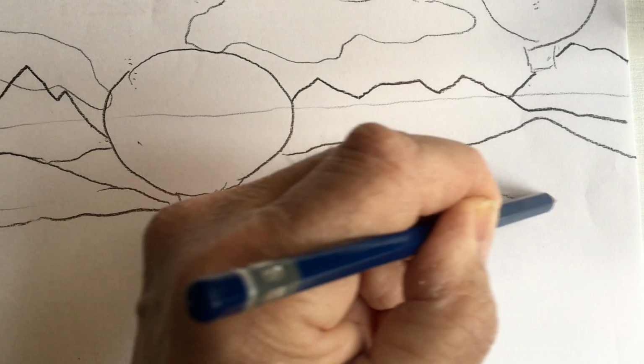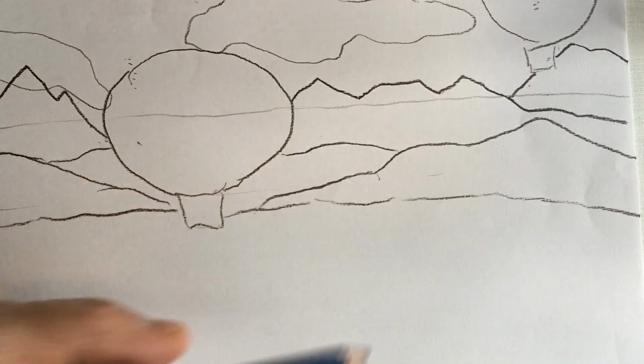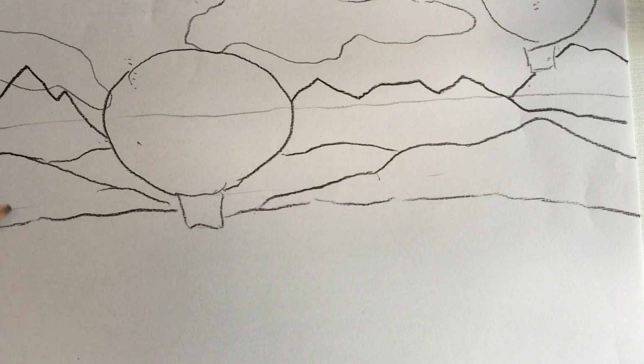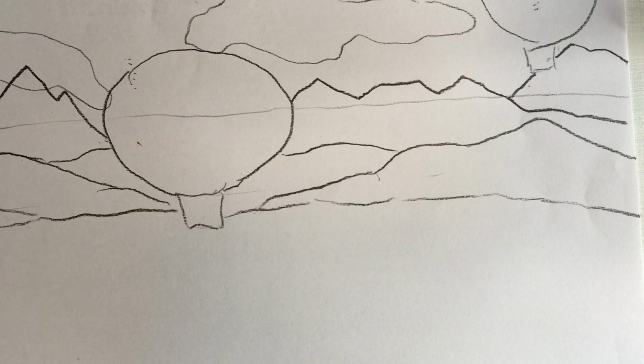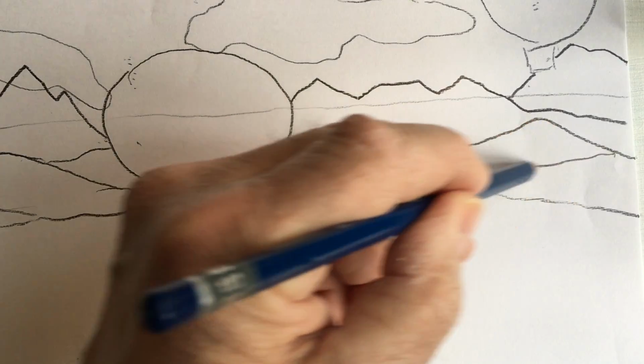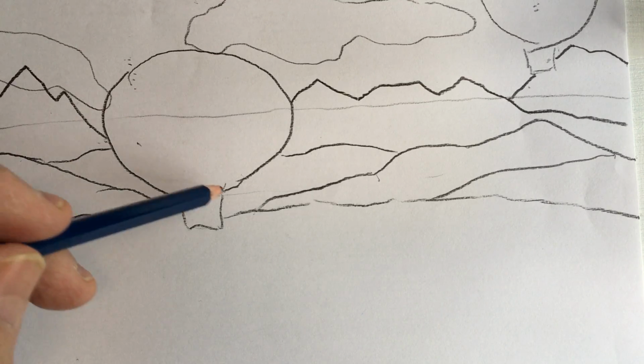Here's the lake. I'm going to round it a little bit over here, just a little bit. And then I'm going to draw this side of the lake. This is the far side of the lake. Hills come down to the lake. You can add some more hills if you want. So now my picture's got great depth to it.